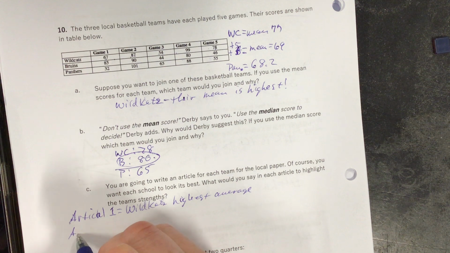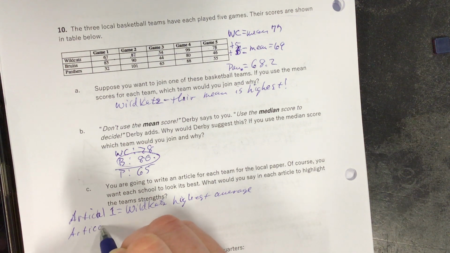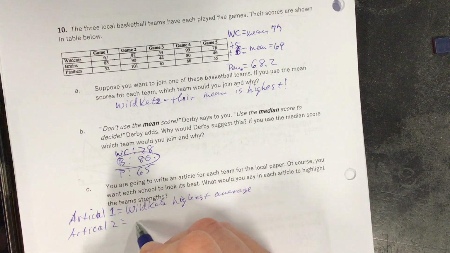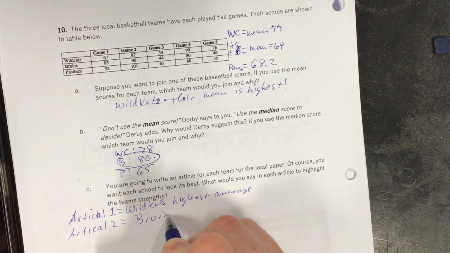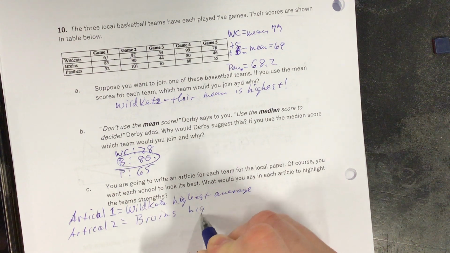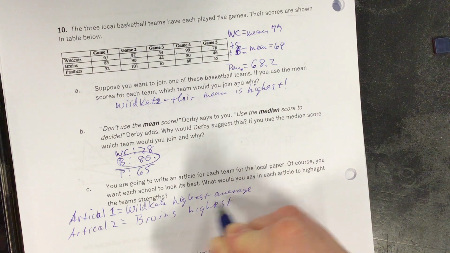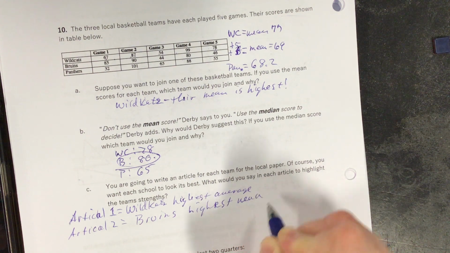In Article 2, you'd talk about the Bruins. They have the highest mean, and that's what you talk about.